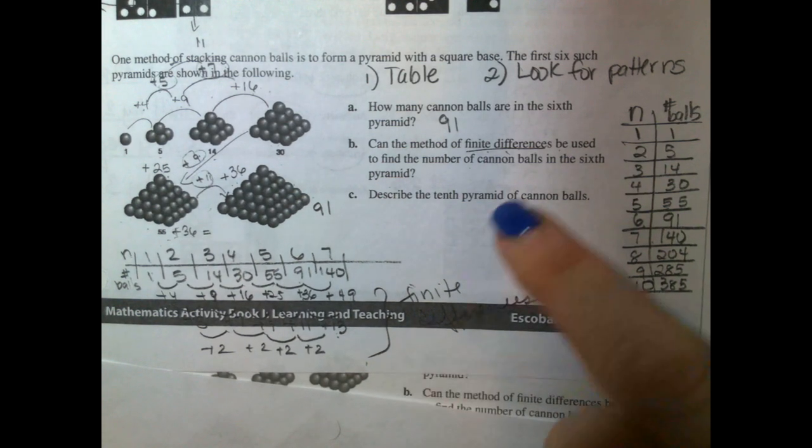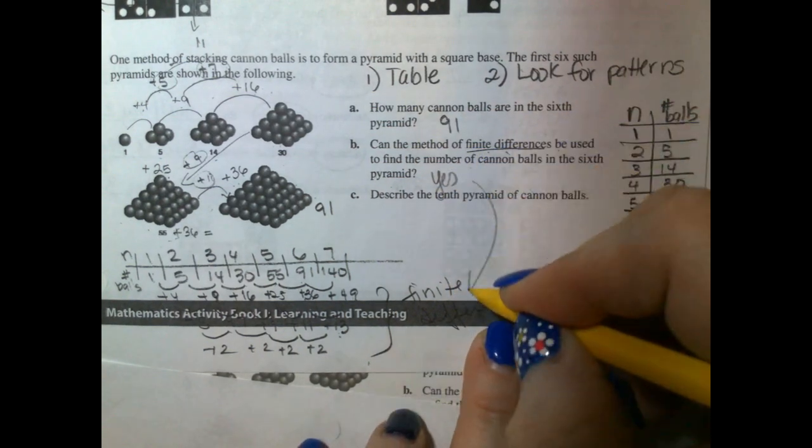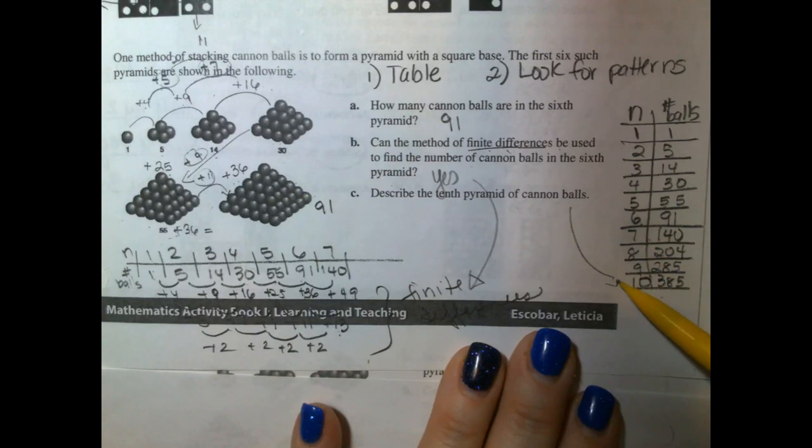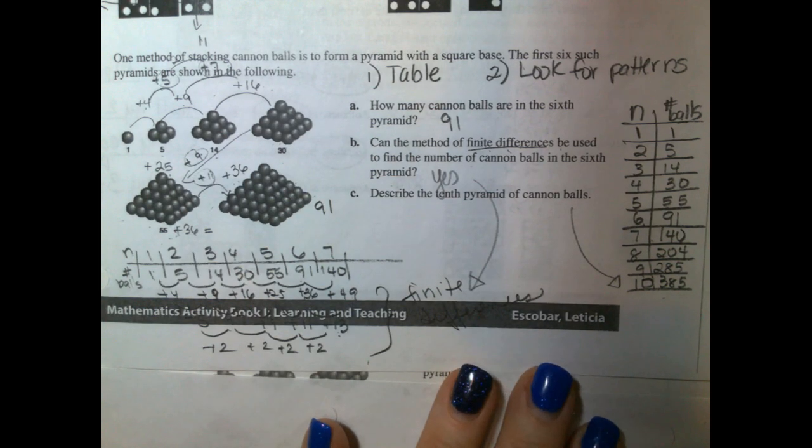These are the finite differences, so the answer is yes. And the finite difference is yes, right? And this is it. And then describe the 10th pyramid. There are 385 cannonballs in the 10th position.